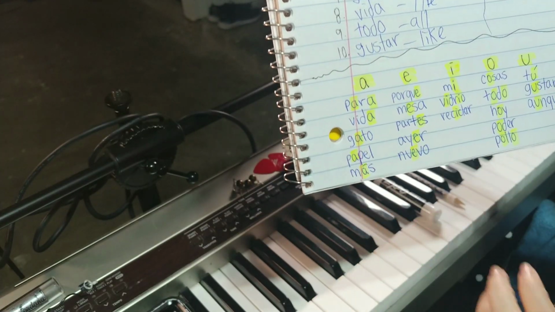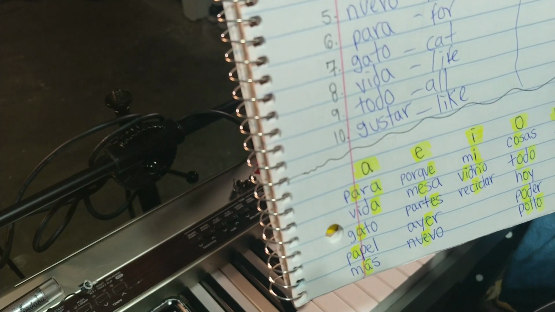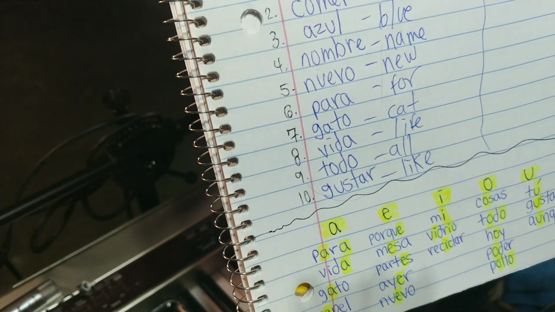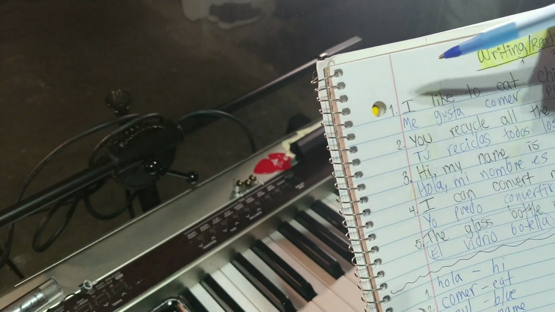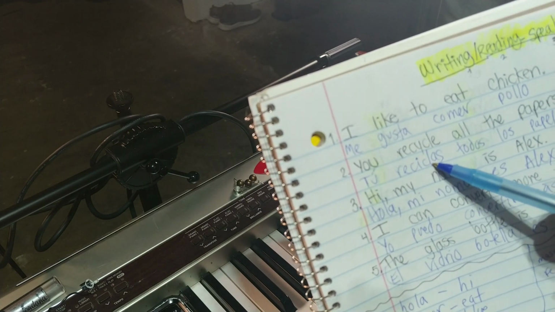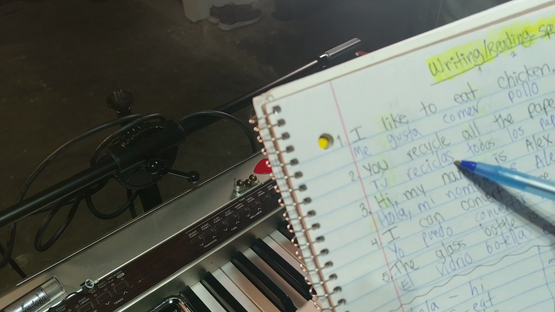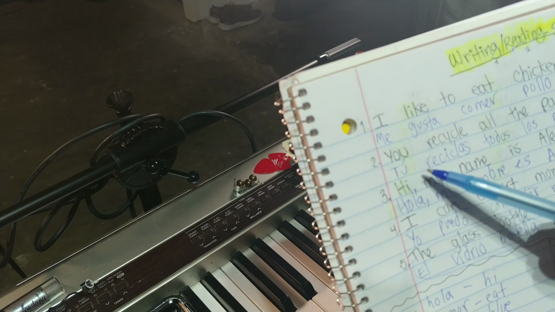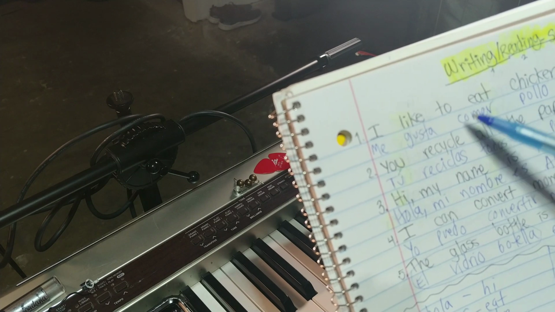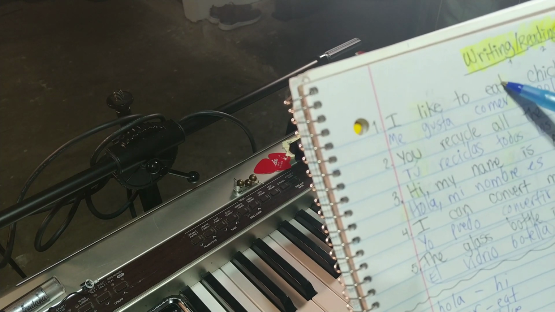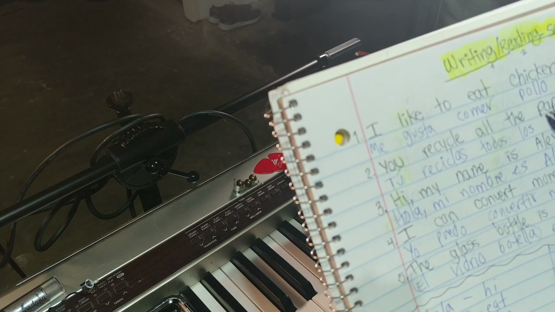Now, on this part, I have an example of the most important sounds in Spanish that are different to English. Most of the consonants, like the L, are the same in Spanish. Reciclas. You have the S, it's the same sound in Spanish. Tu, like eat, tu. Same sound. The T in English and Spanish, same sound.